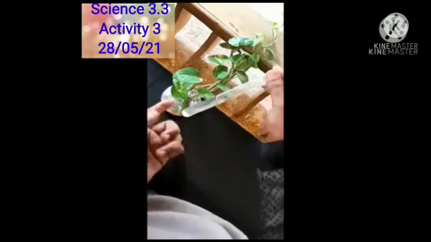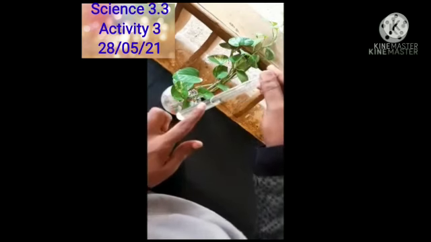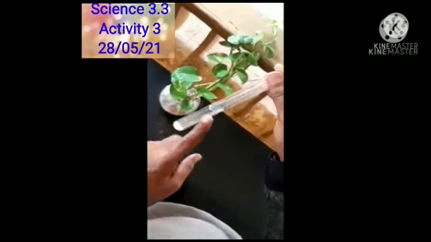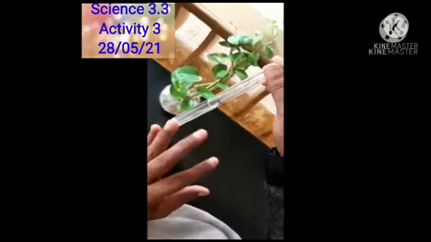Can I use the filtration method for separating salt from this water? Is it possible to separate salt from water? It is impossible to separate salt from water using the filtration method, right? So what can I do? So I am using another method, that is the evaporation method, for separating salt from this water.